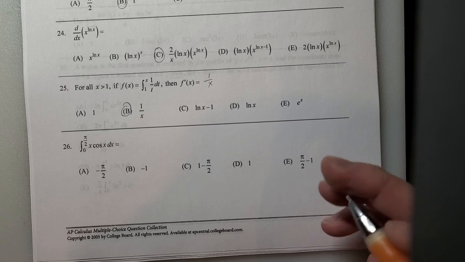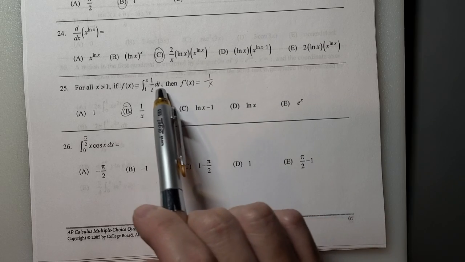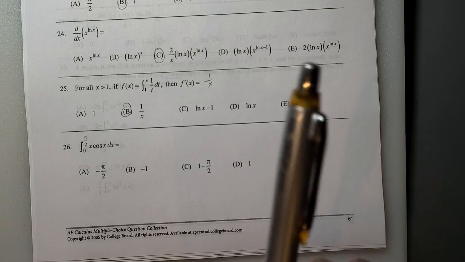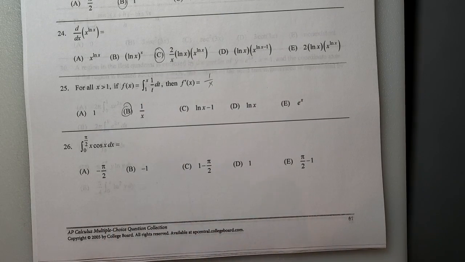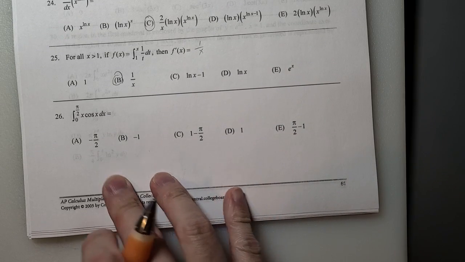The second most popular answer was this one. They probably just integrated, but they thought 1 over t, integral of that is ln, so ln x. No, it's the fundamental theorem of calculus, part 1, if your book uses the same convention that I learned it as.